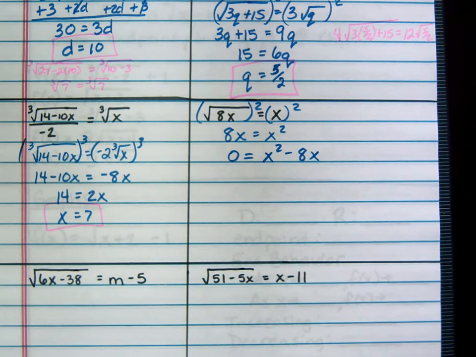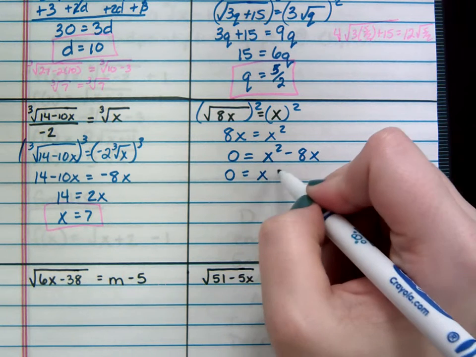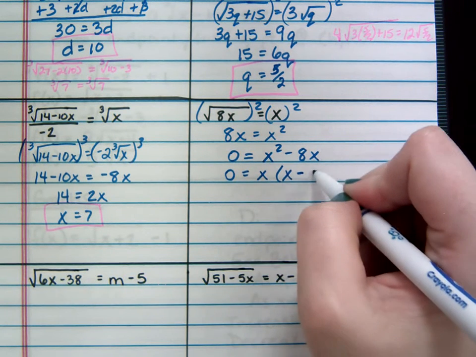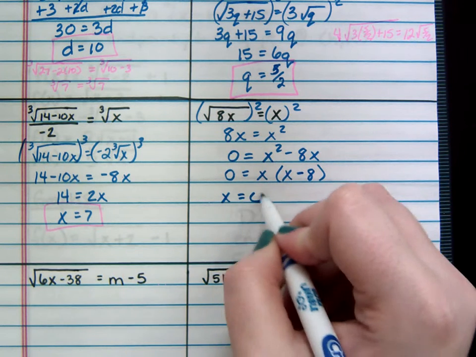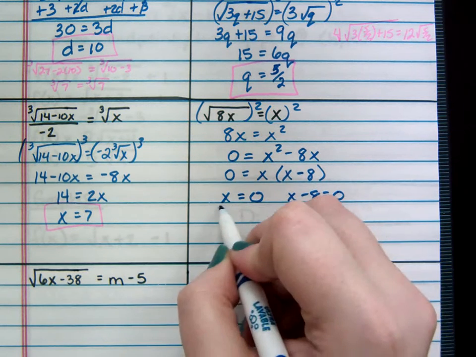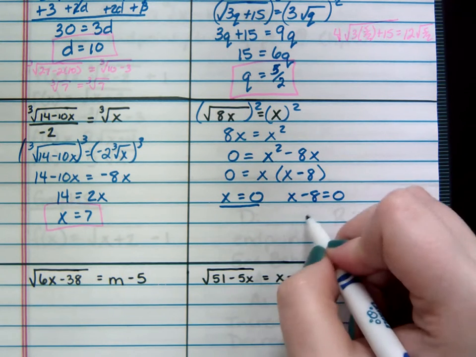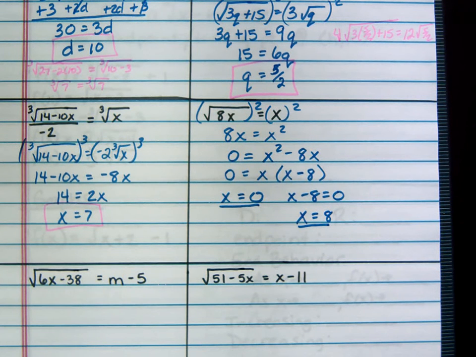And then I'm going to factor. In this case, the easiest way to factor is take out the GCF, which is x. Then you set each factor equal to 0 and solve. This one is already solved. For this one, you add 8 to both sides, and I get 8.